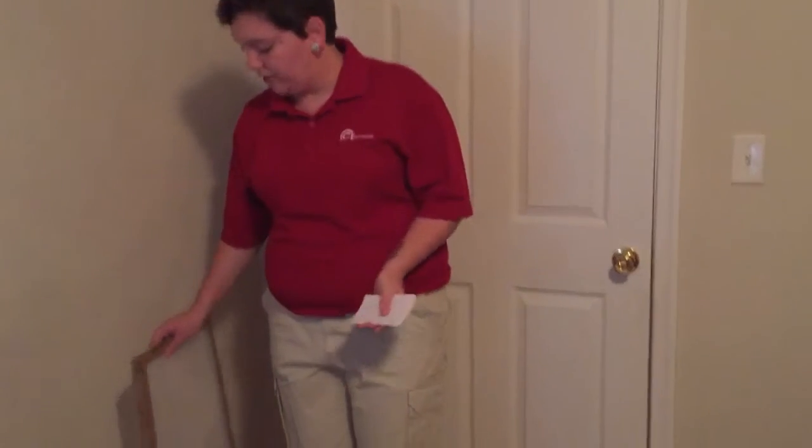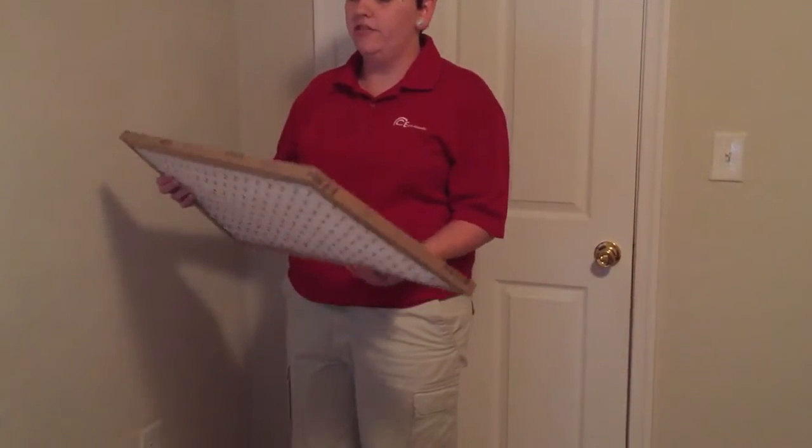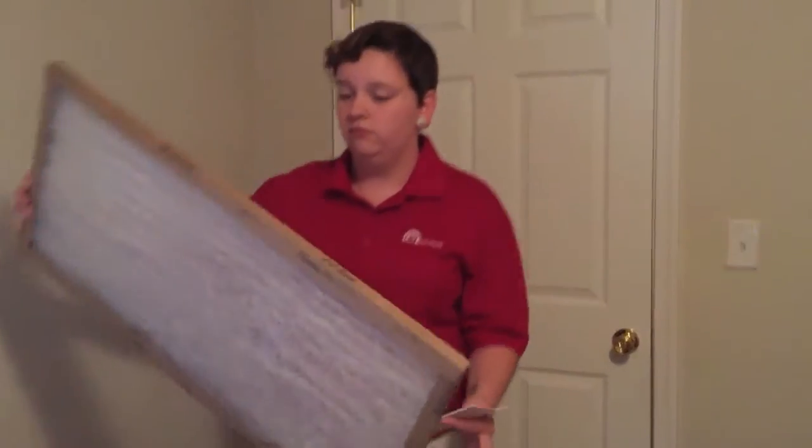This is an air filter that I use in my home. It's a Flanders Easy Flow. It's thin. You can see straight through it. Change it every month.